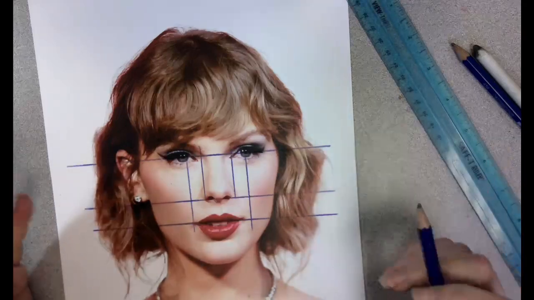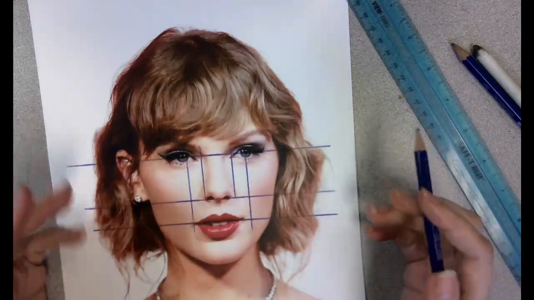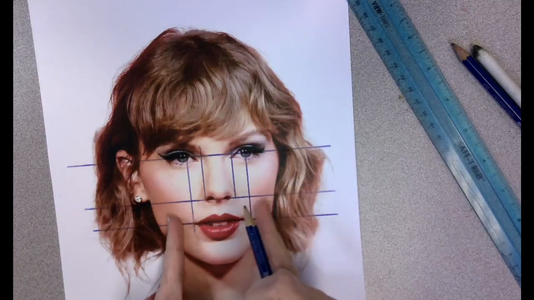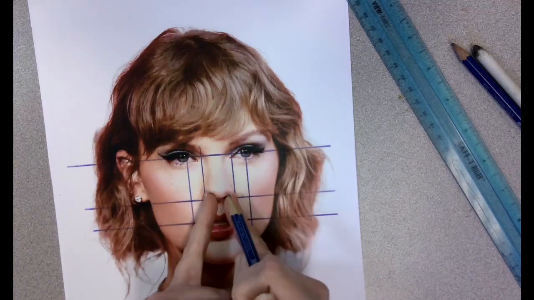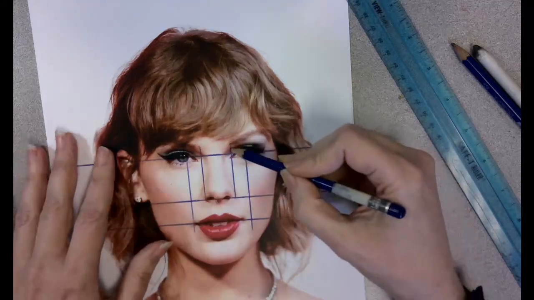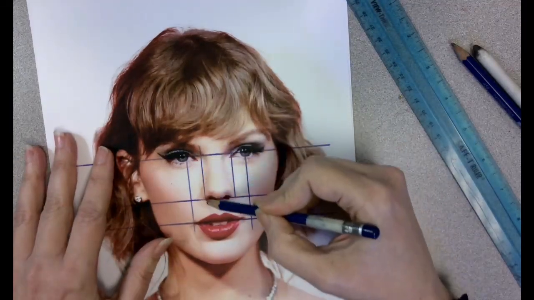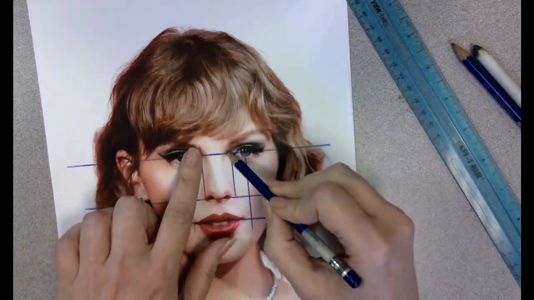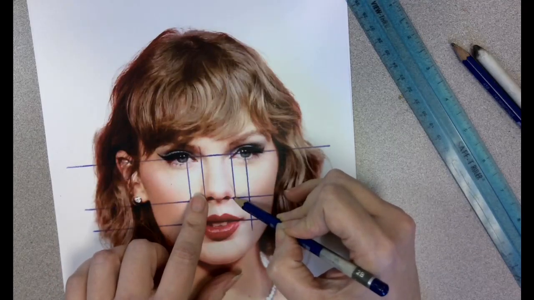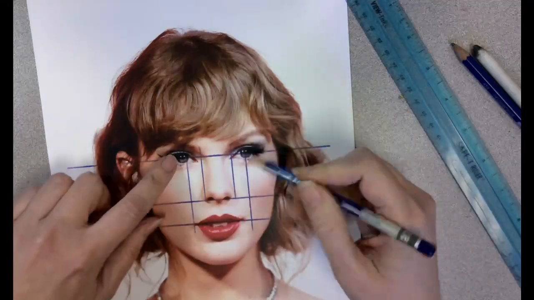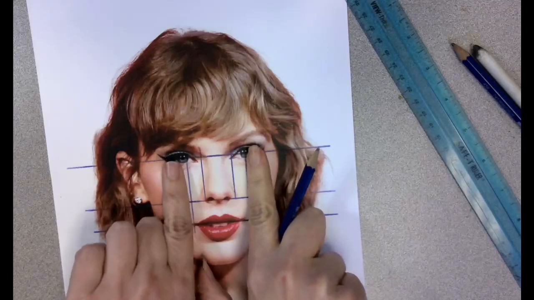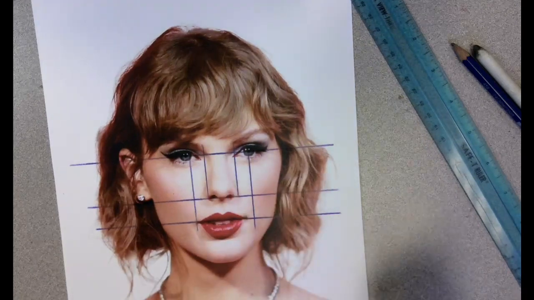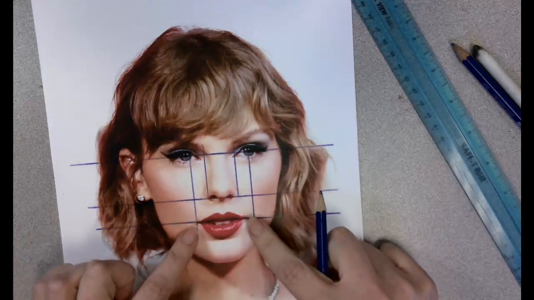Then we're looking at proportions of how wide the nose is and how wide the mouth is. Sometimes people draw these tiny little mouths, or really big or really small noses. The eyebrows give me an idea of about how wide the nose is going to be. If I line my eyebrows up with the edges of my nose, that's about the width of the nose. And about halfway through the eyes is the edge of the mouth. Again, she's turned a little to this side, so that gives me a little more room over here.